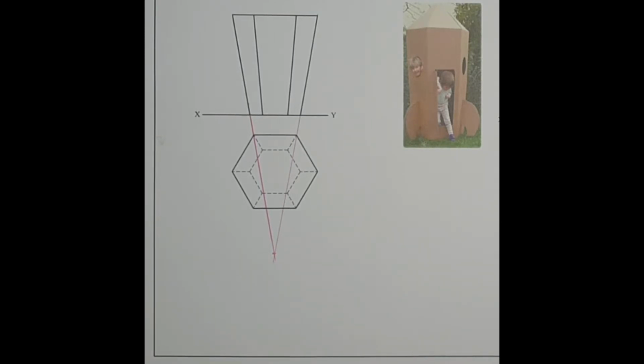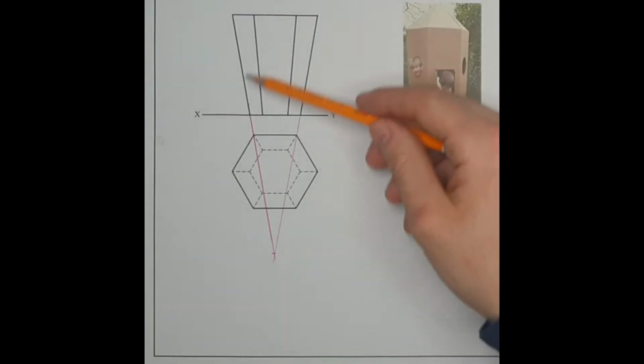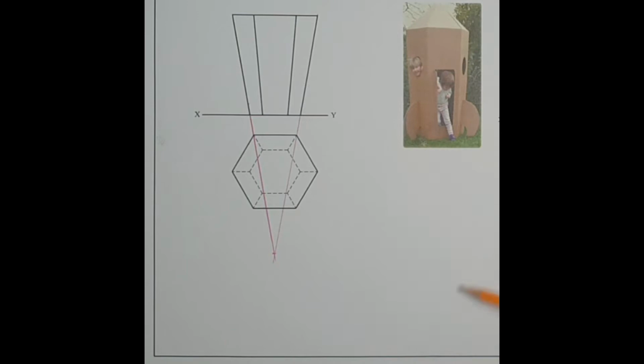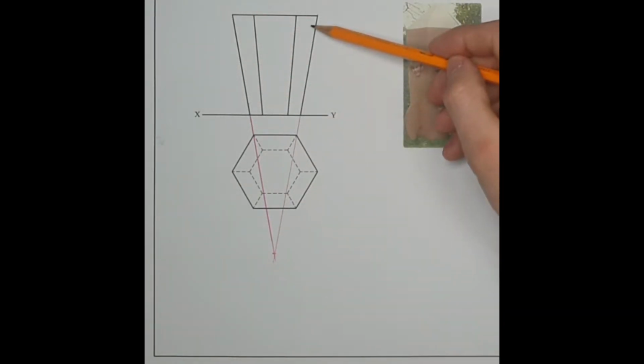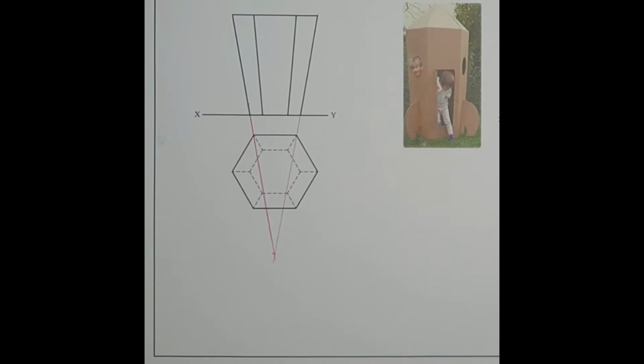Now, where does that leave us? Well, we have a couple of options. We could tie the development onto the view that's already given, or we could make use of the free space we have down here and have the development completely separate. But whatever method I decide to take, this pink detail right here is going to help me.